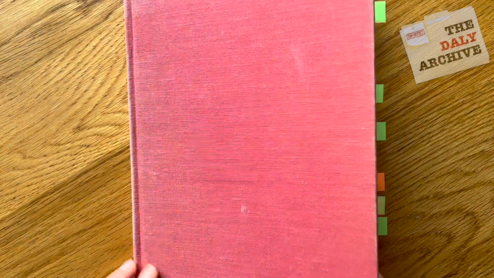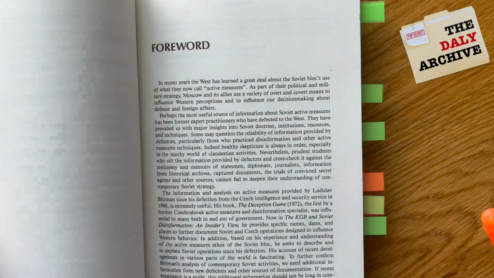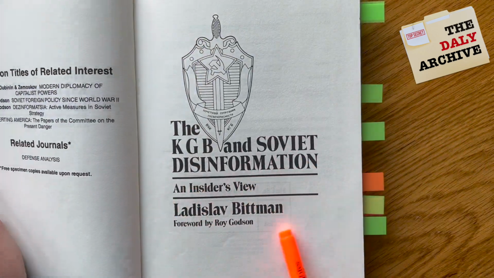Have you ever heard about the disinformation game? If not, I'm going to explain it to you today using, once again, this excellent book, The KGB and Soviet Disinformation.